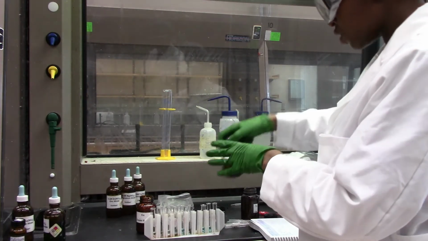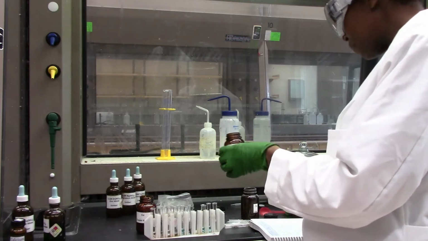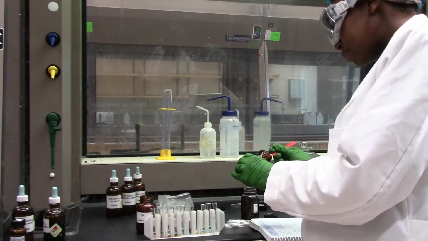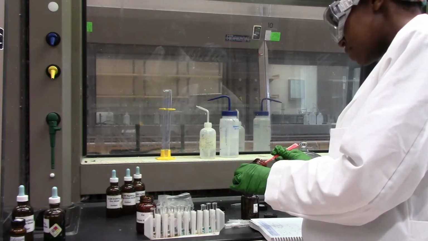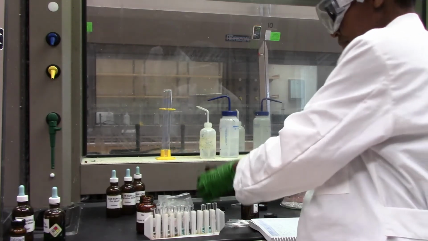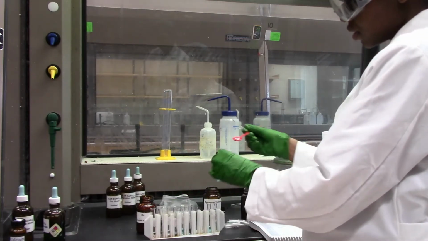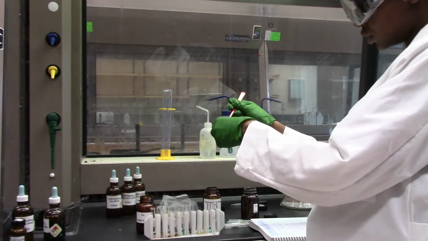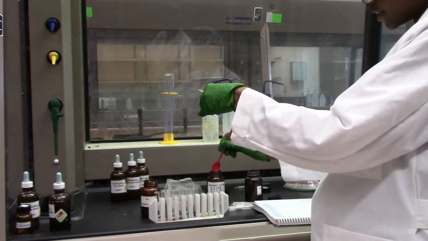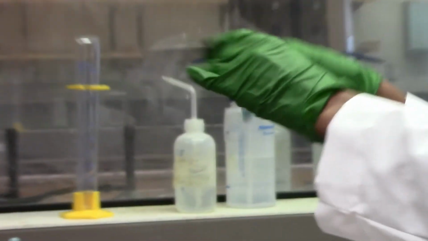Then we are moving on to magnesium. Obtain some magnesium in copper solution. Okay, so this is interesting.